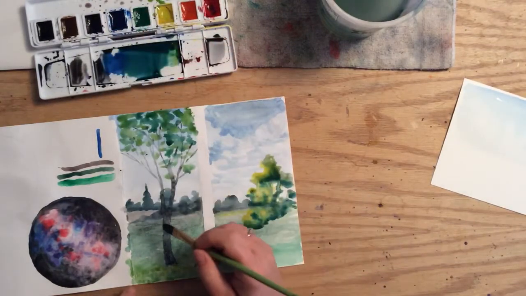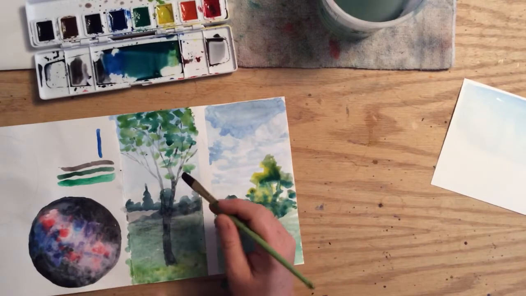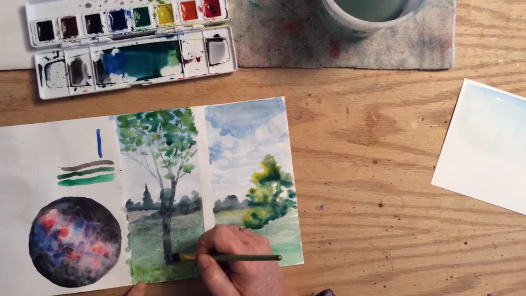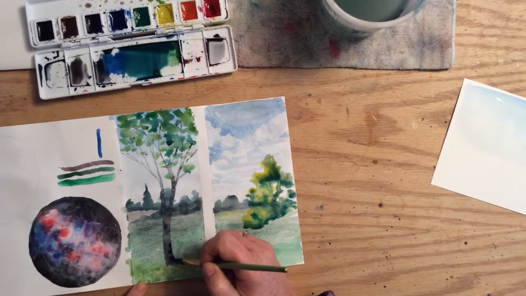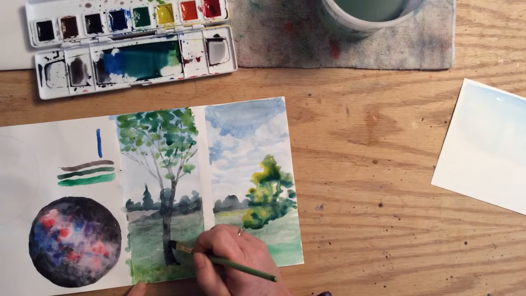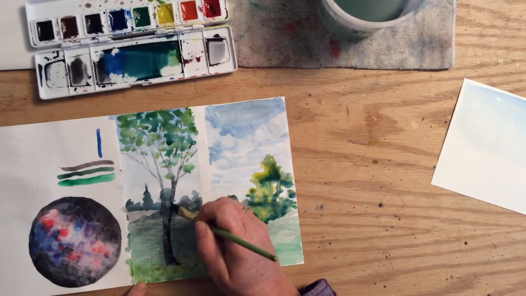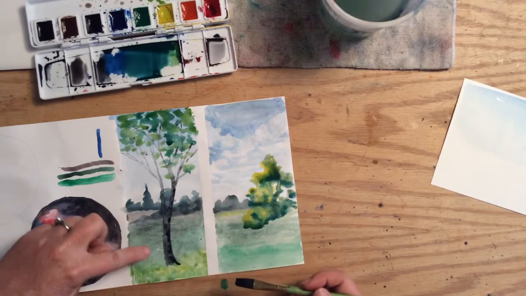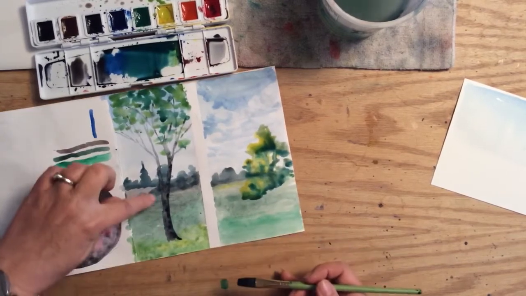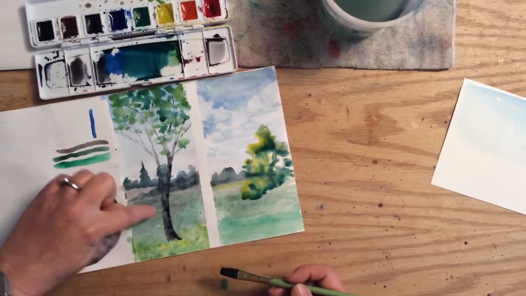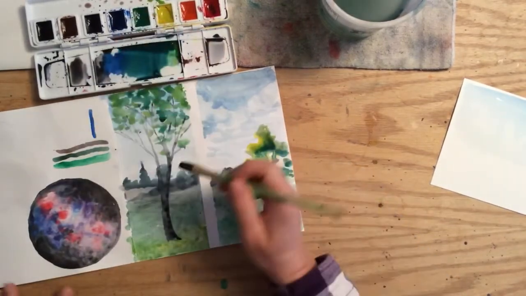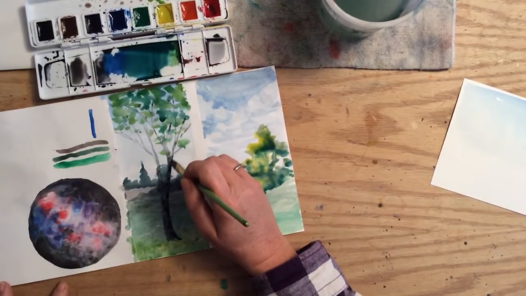I can decide which side of my tree is the shadowy side, and I can make that side a little bit darker so that my tree feels like it has a shadow side, which is normal, like light comes and hits objects on one side. So you can see I'm adding the darker on this half, and it's going to just wet into wet mix into the other part of the paint.